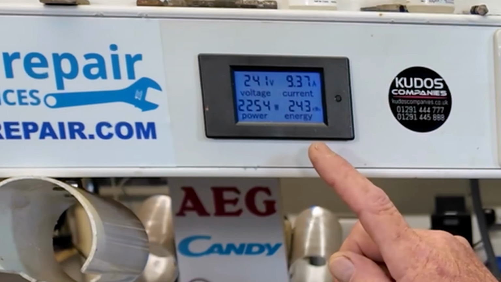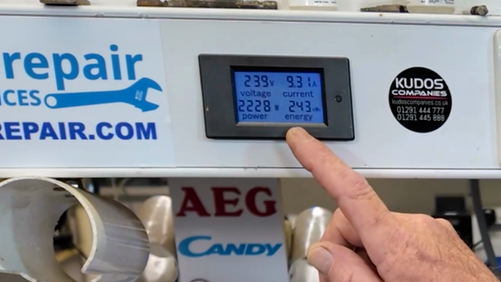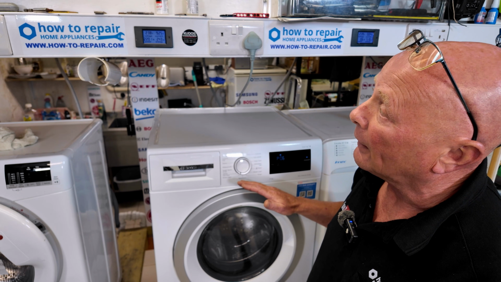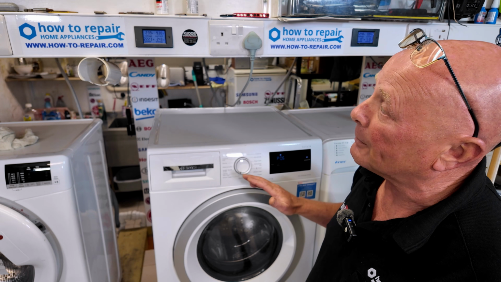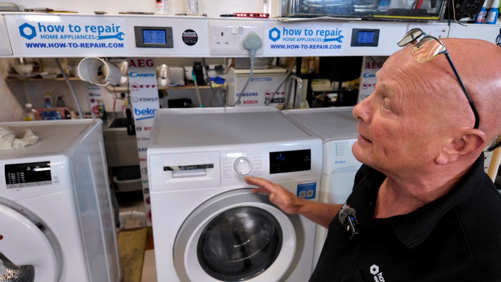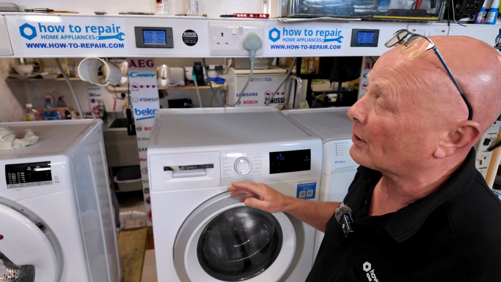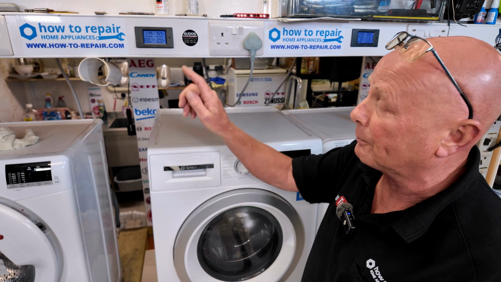Now the heater has just come on. It's at 2.2, it's dropping slightly. In a few seconds it will balance out. And that suggests to me that the heating element in this machine is either 2100 watts or 2200 watts. I don't know if this number is going to drop down slightly.